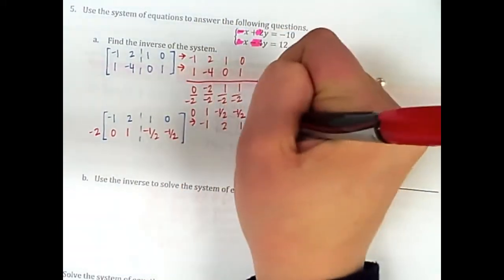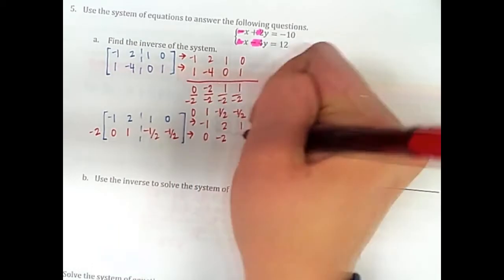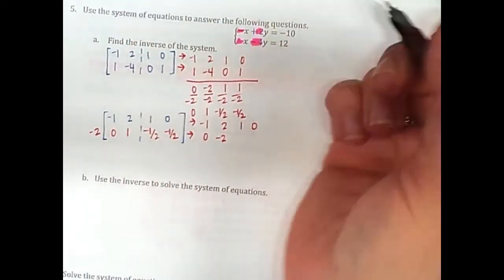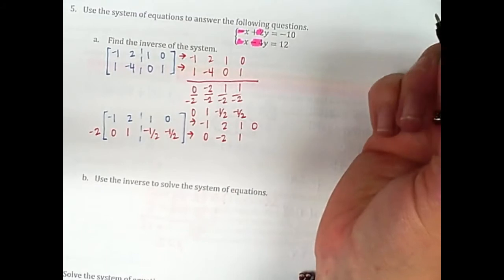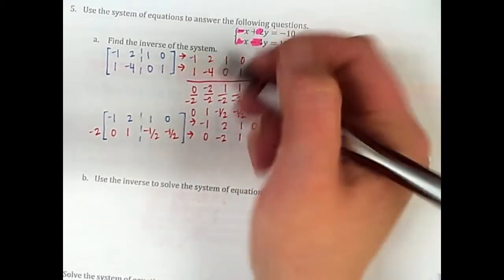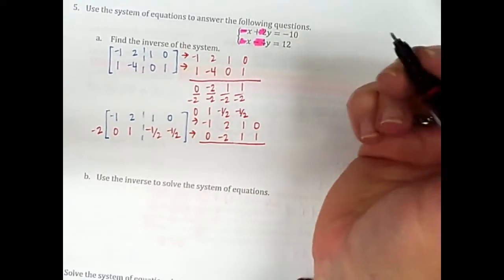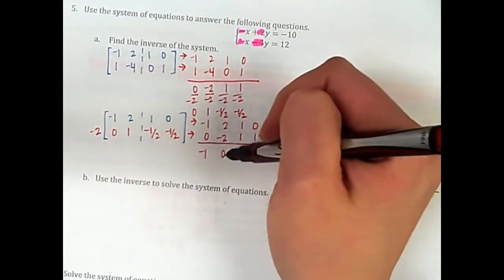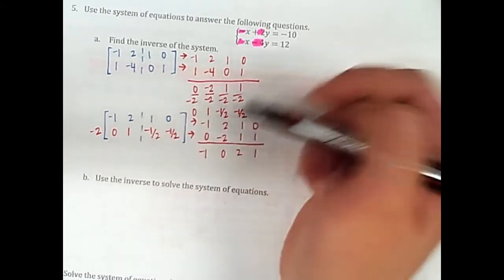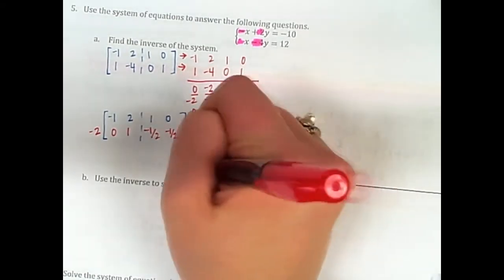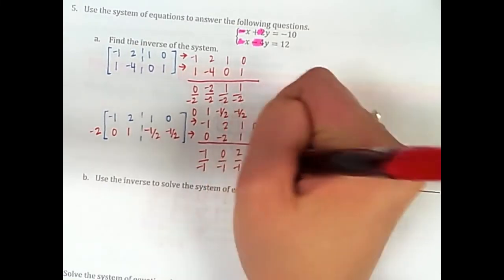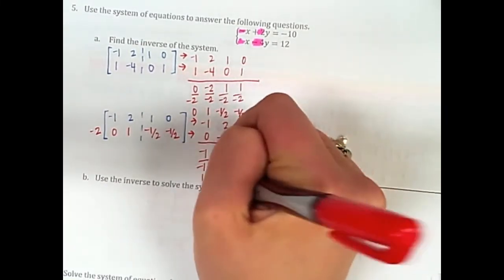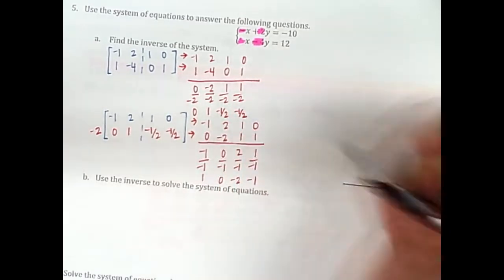-1, 2, 1, 0. My bottom row is going to become 0, -2. -2 times -1/2 is 1. And -2 times -1/2, 1 again. Follow through. Okay, so now we can add -1, 0, 2, and 1. So now, again, I got a 0. Now I want this to be a 1. So to get that to be a 1, I divide everything by -1. And I get 1, 0, -2, and -1.